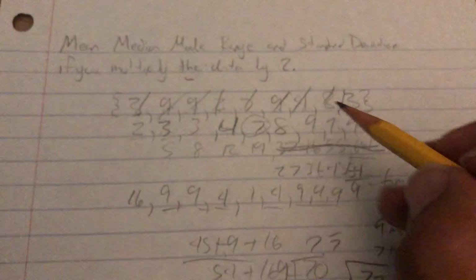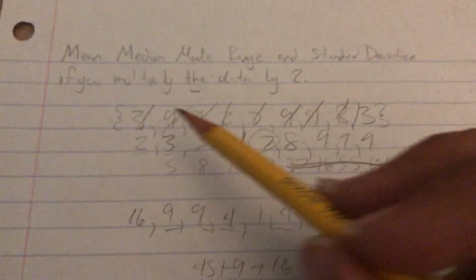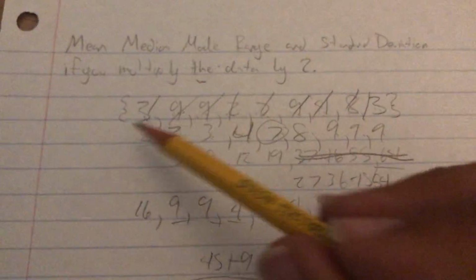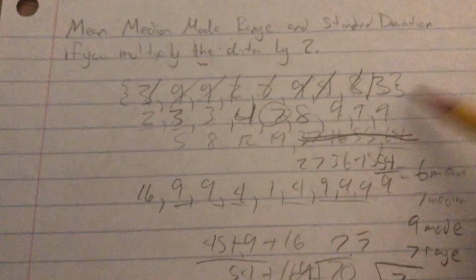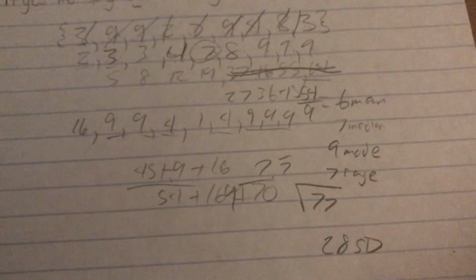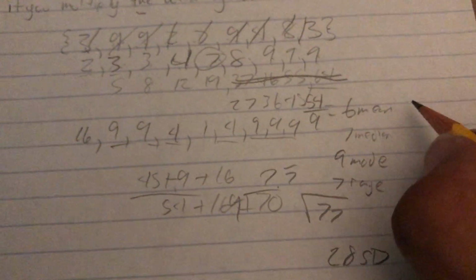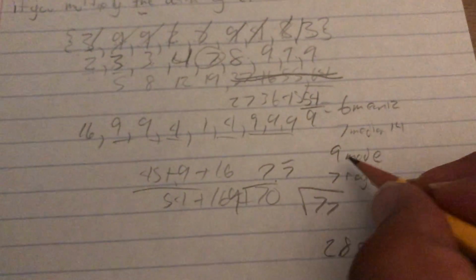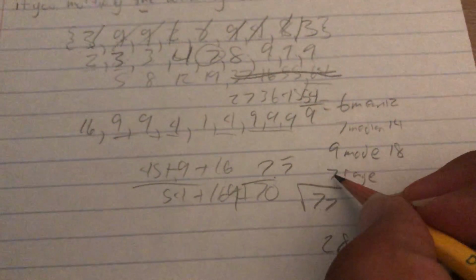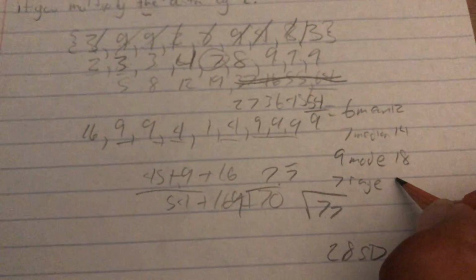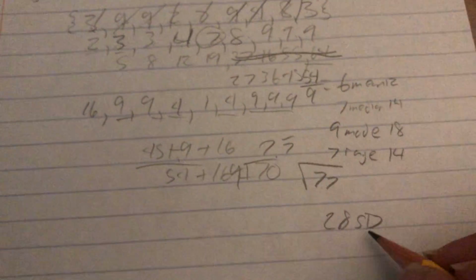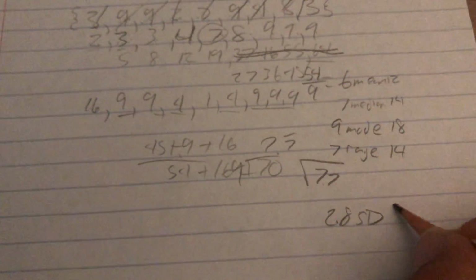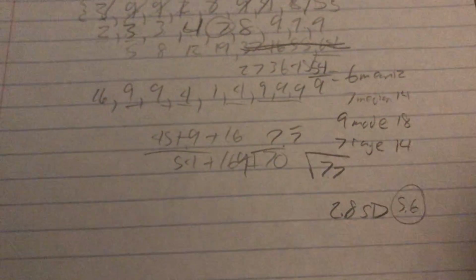Now this is for the data I haven't multiplied yet. I want to know what would be the effect if I multiplied every single number by 2. That would multiply all these numbers by 2. So the mean would be 12. The median would be 14. The mode would be 18. Even the range would be affected, so this would make 14. And the standard deviation would be affected. So it would be 5.6. And that's it.